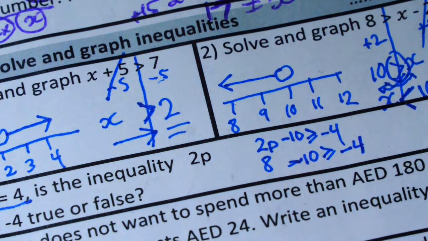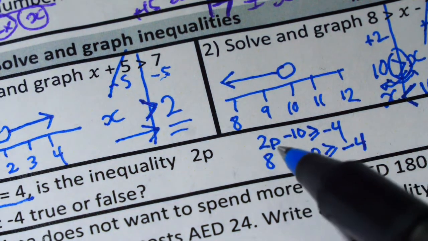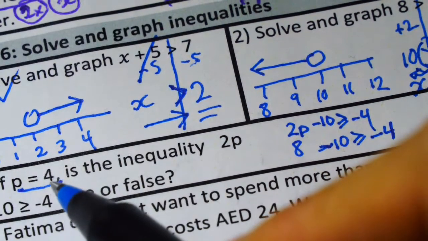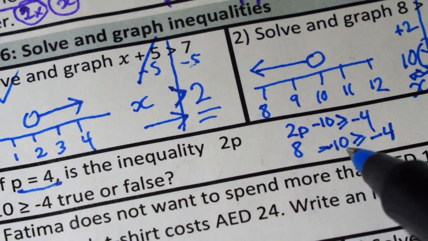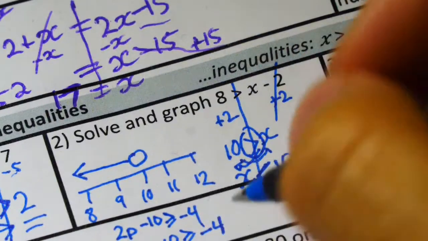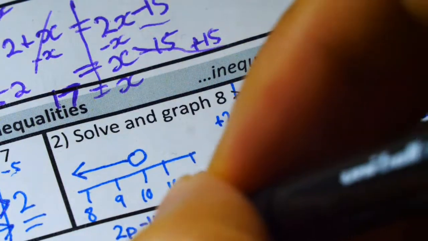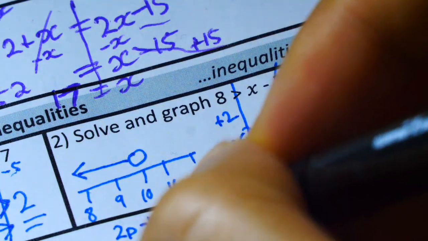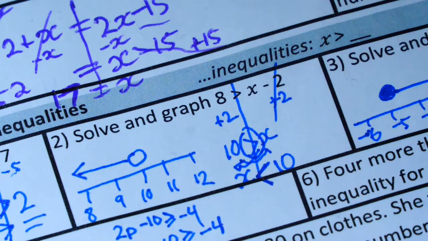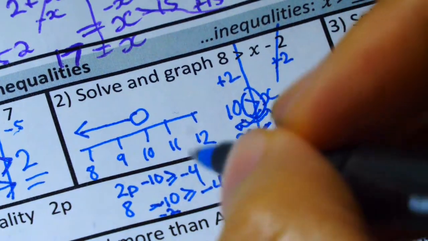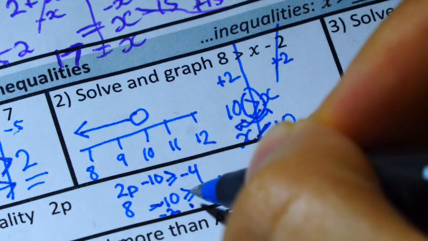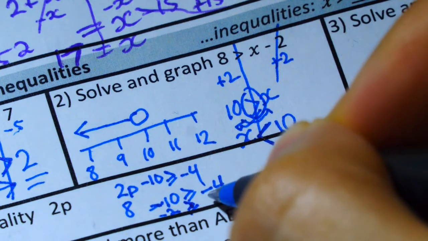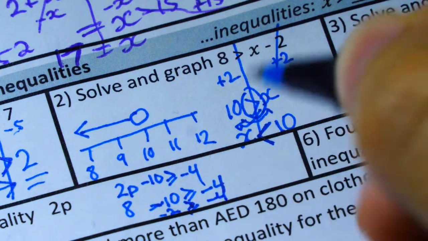So we write it like that. 2 times p. P is equal to 4. So 2 times 4, 8, minus 10 is greater than or equal to minus 4. So 8 minus 10 is the same as minus 2. Minus 2 is greater than or equal to minus 4.